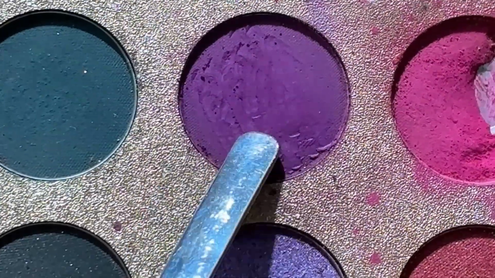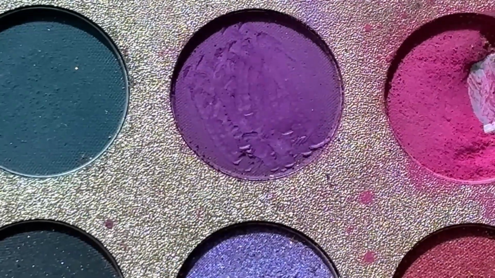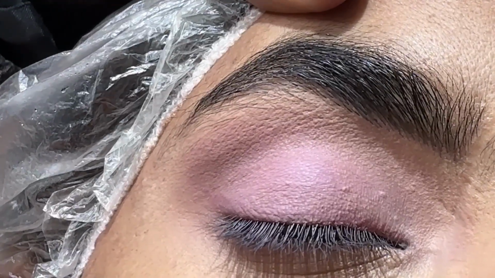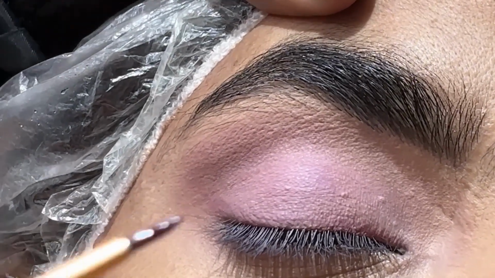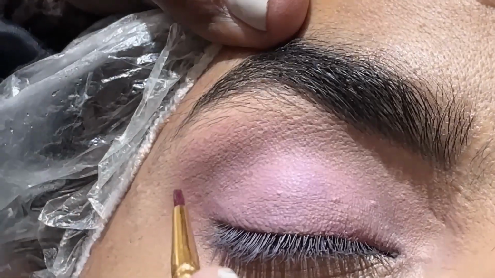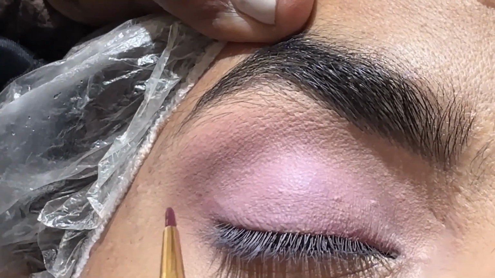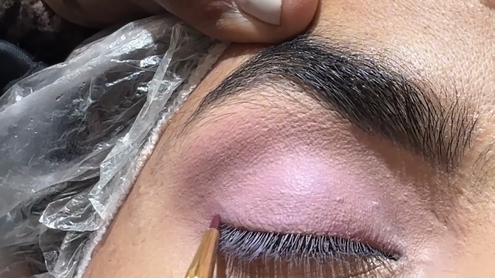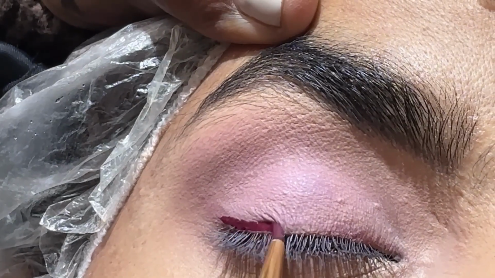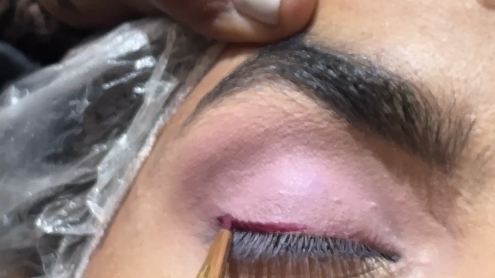Now taking the darkest purple color, converted in liquid form, as you already know, using the Kryolan mixing solution, and with the help of a liner brush, making a wing liner effect.